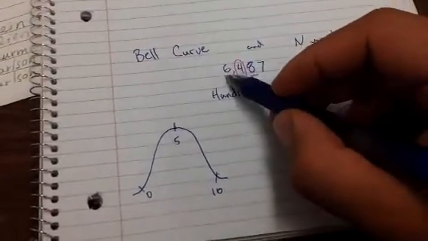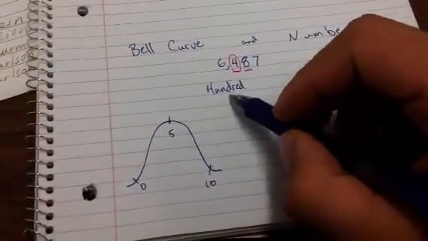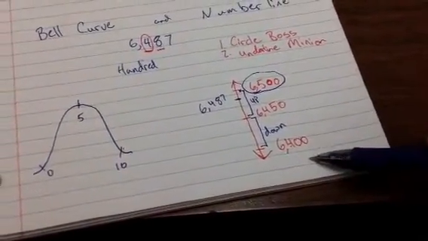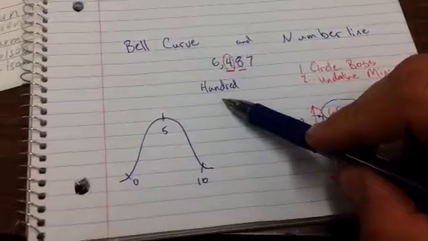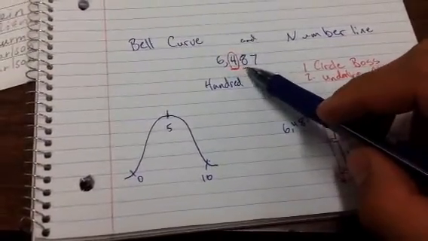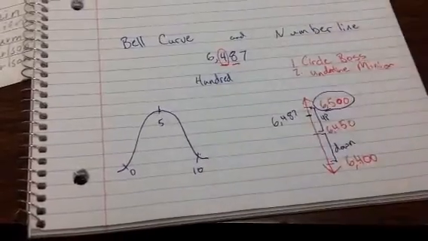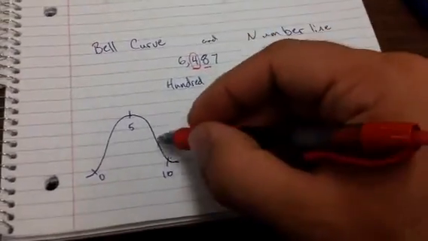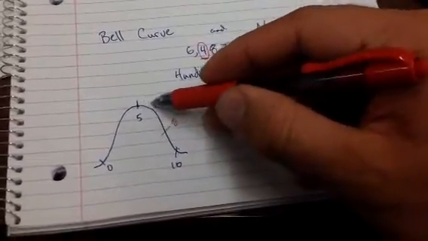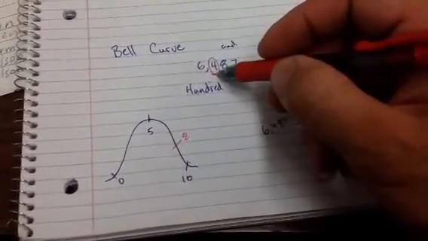Now, if we look at the boss, we're still trying to get to this hundreds place. Same principle as this one, but with the bell curve, we look at the boss, look at the minion. Where does the minion fall? Right here. The minion falls right there. 8. Where does that go? It says to round the boss up.